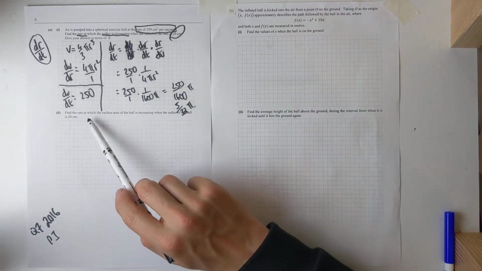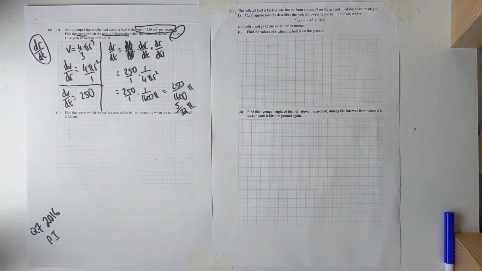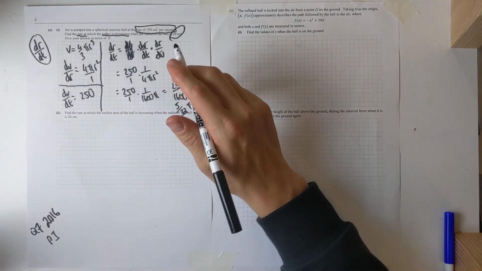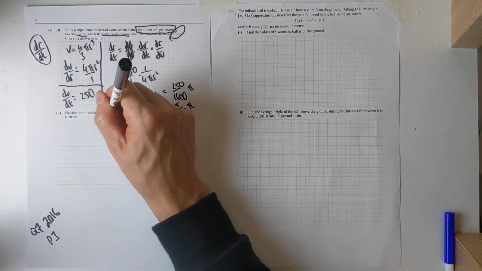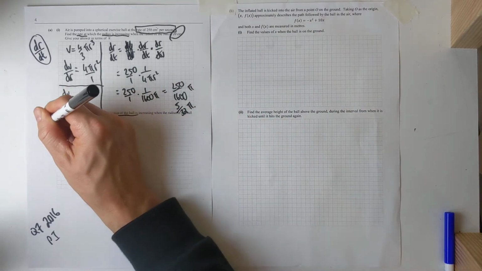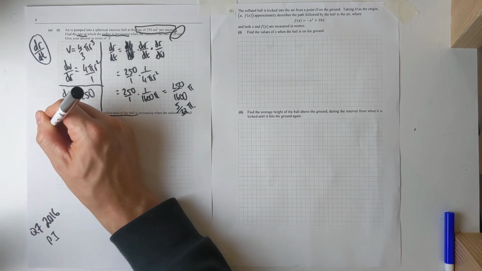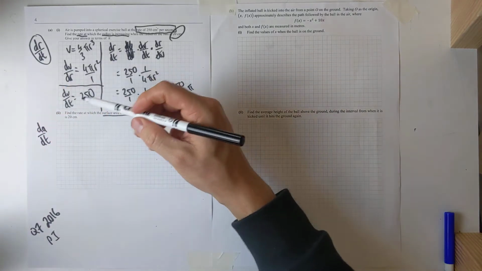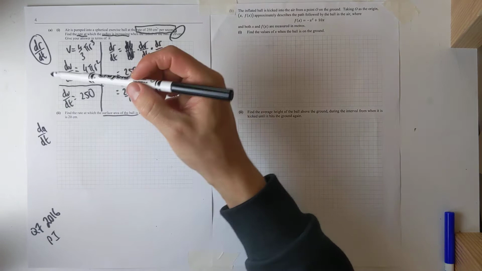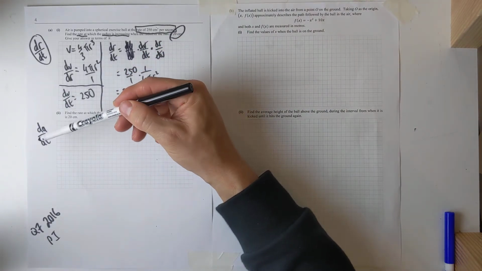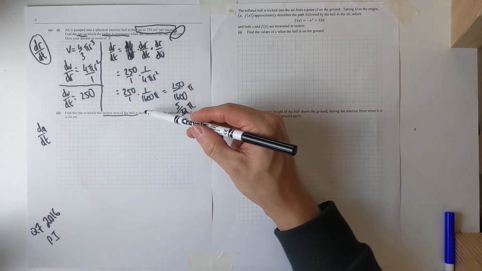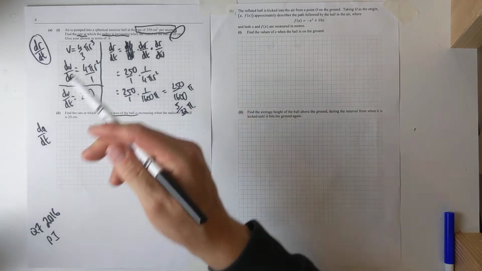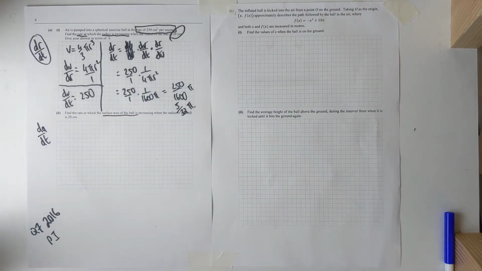Second part of the question: find the rate at which the surface area of the ball is increasing. So what are they asking you to find? They're asking you to find dA/dt, the rate at which the area changes with respect to time, when the radius of the ball is 20 centimeters.